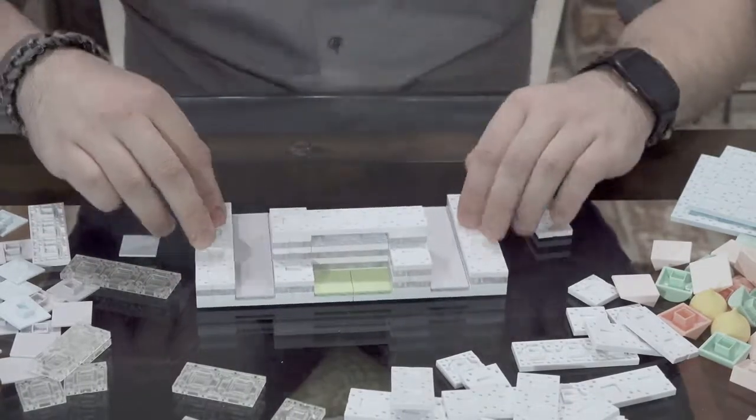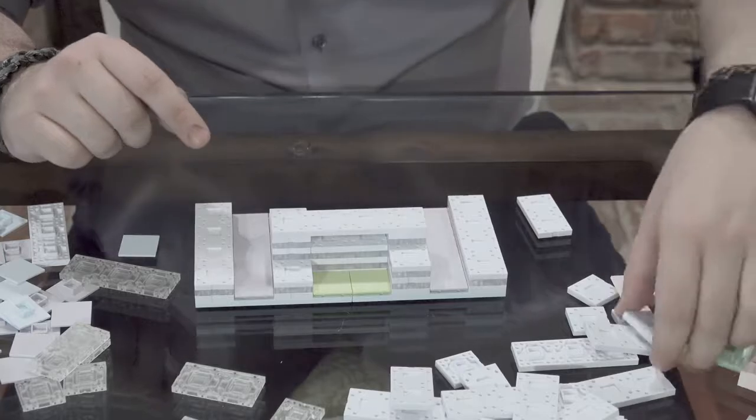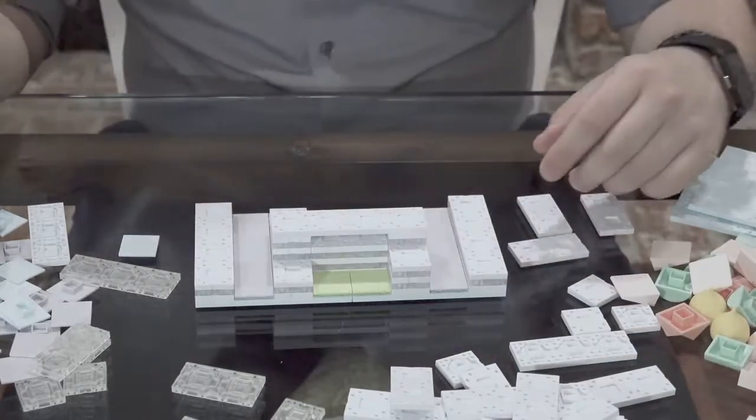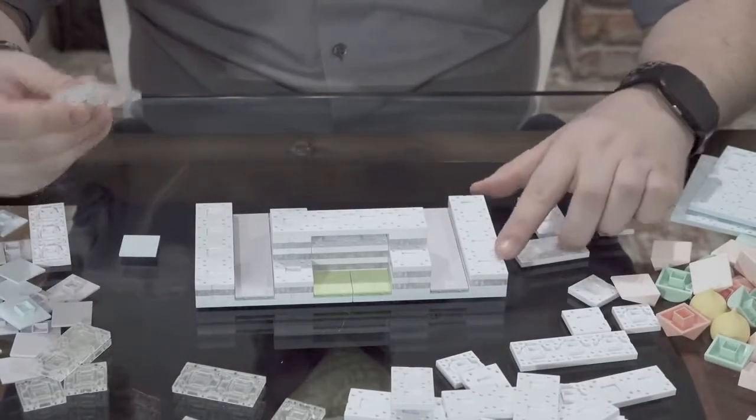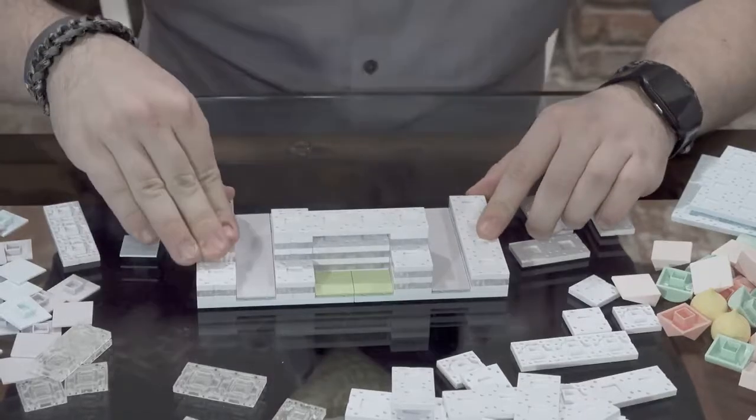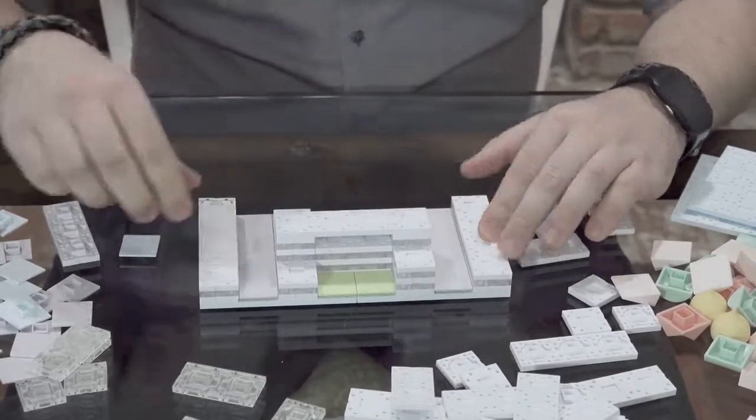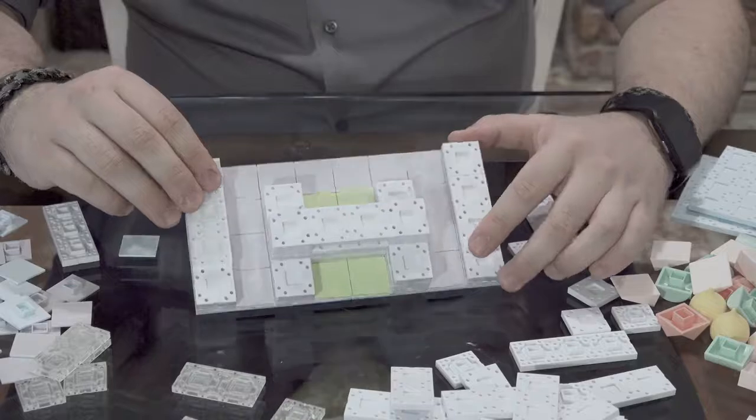All right, so let's give some love to the 2 buildings on the right and left. Let's get a 3-piece, place that right there, and let's make it a little interesting.